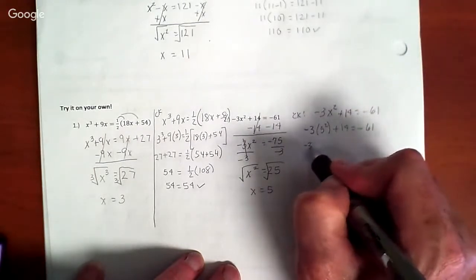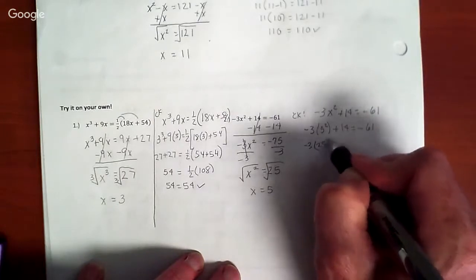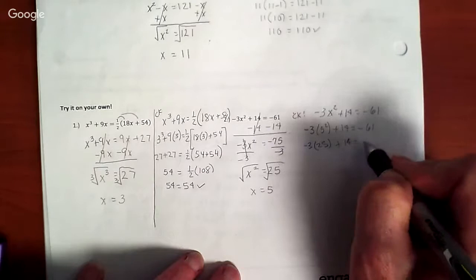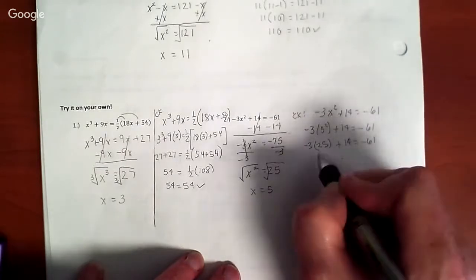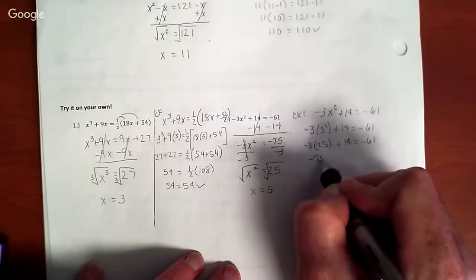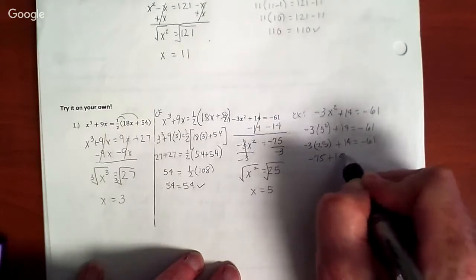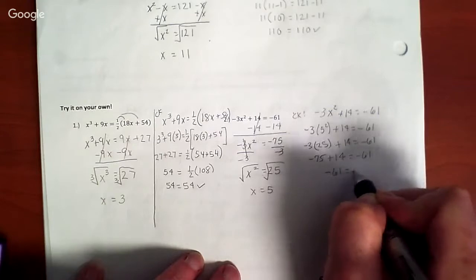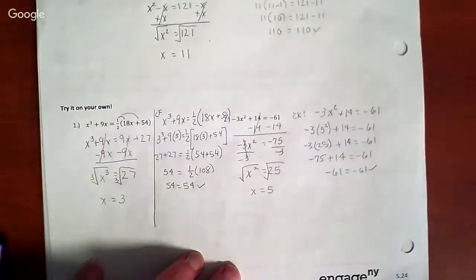So negative 3 times 25 plus 14 equals negative 61. So I have negative 75 plus 14 equals negative 61. Negative 61 equals negative 61, and it checks.